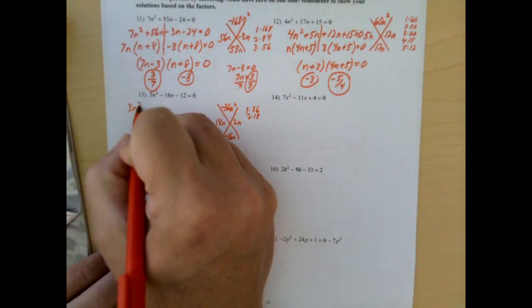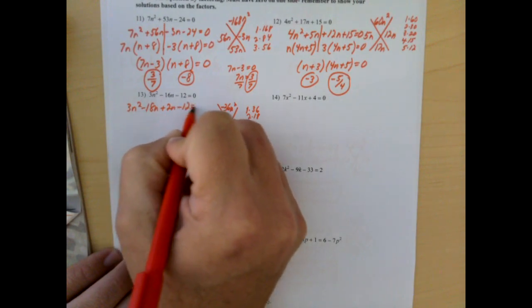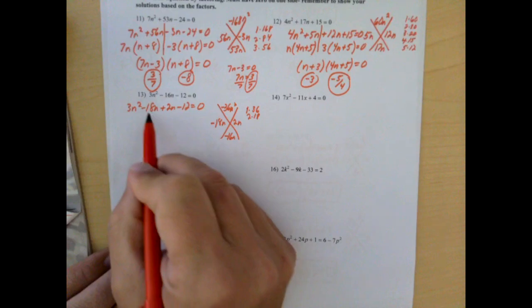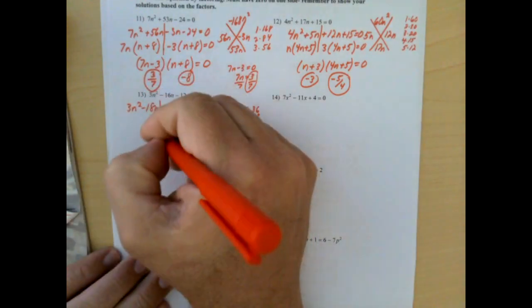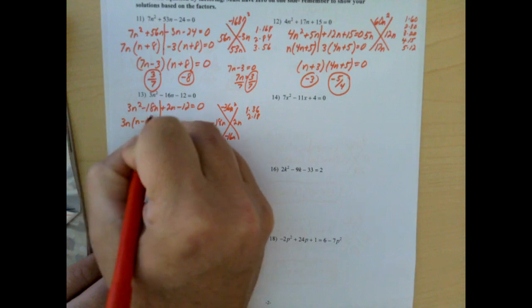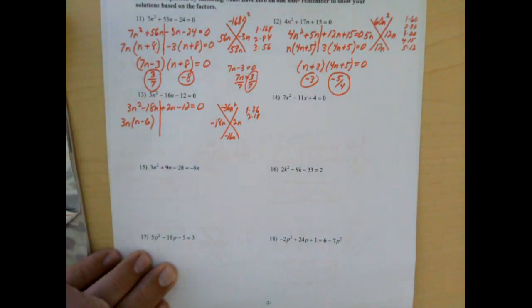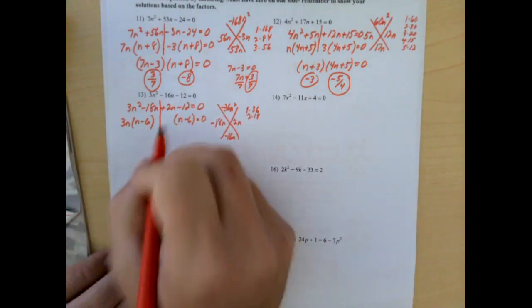So 3n squared minus 18n plus 2n minus 12 equals 0. Again, we're not changing the original problem, okay? We're using a technique to help us find the factors. I factor out the GCF. I see we're left with n minus 6 in parentheses. I must have that n minus 6 in parentheses on the other side.